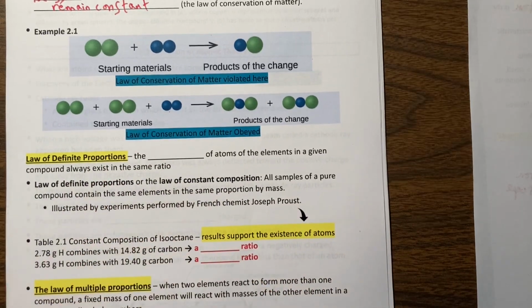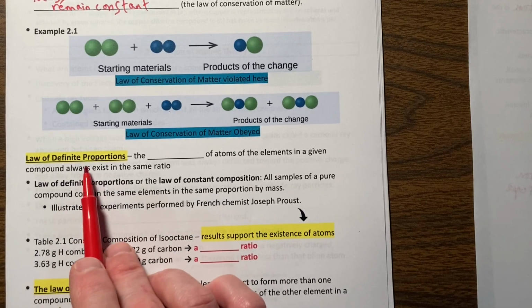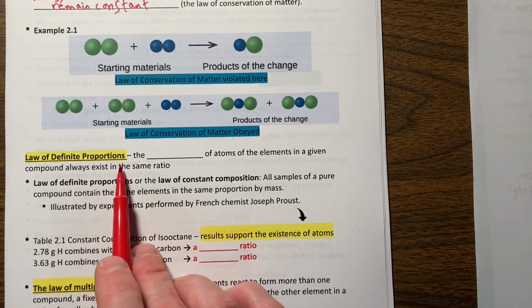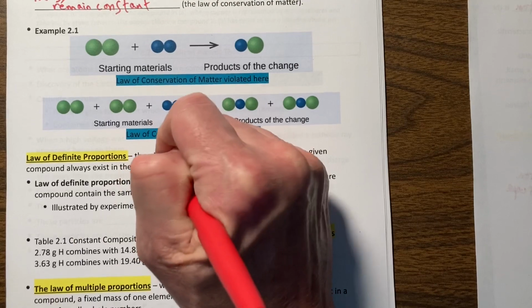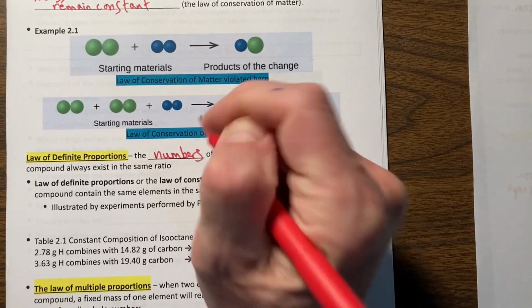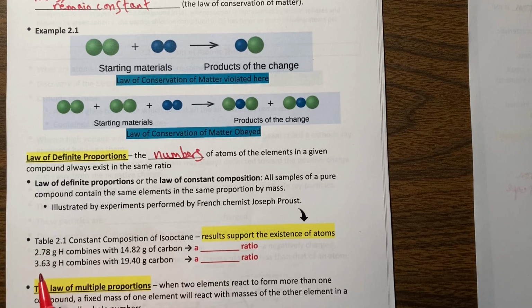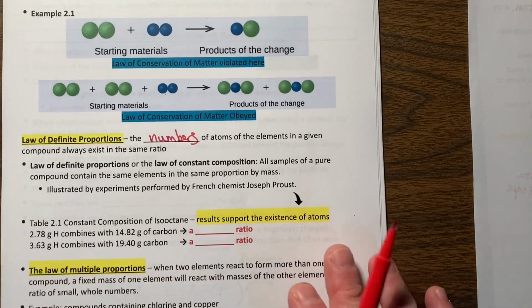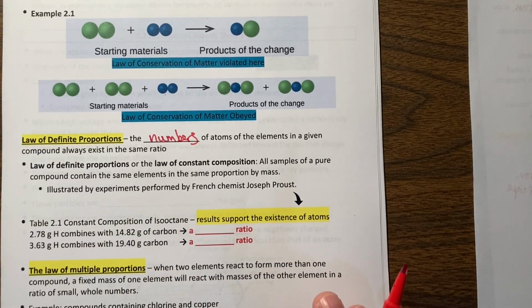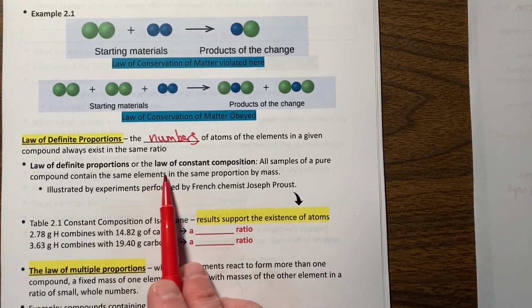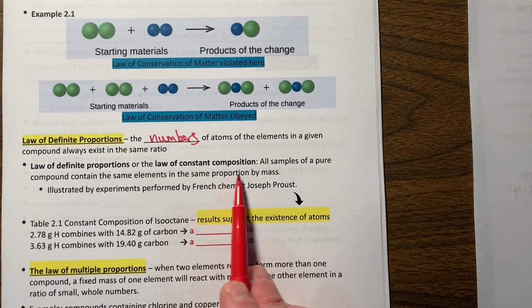The other important consequence of Dalton's theory is what's called the law of definite proportions, which states that the numbers of atoms of the elements in a given compound always exist in the same ratio. That's what I was saying earlier. Water is always H2O. Carbon dioxide is always CO2. No matter where you find it, whether you find it here or on Mars, it's always going to be the same ratio. The law of definite proportions, or the law of constant composition, it's called.